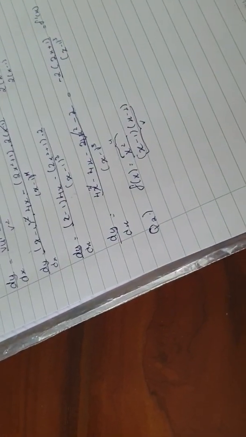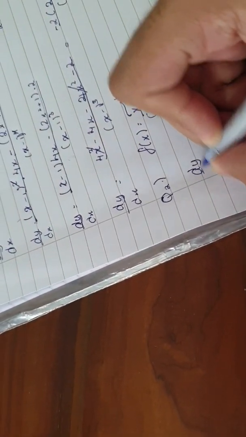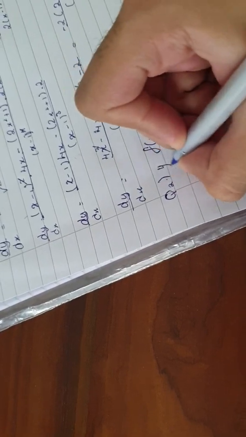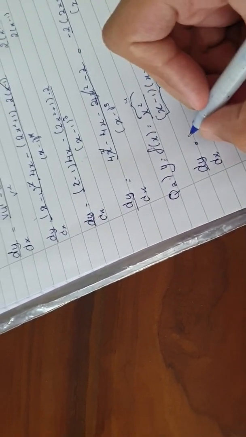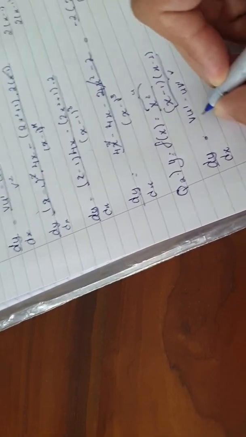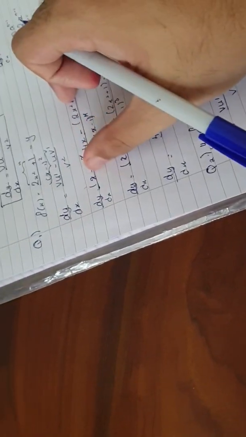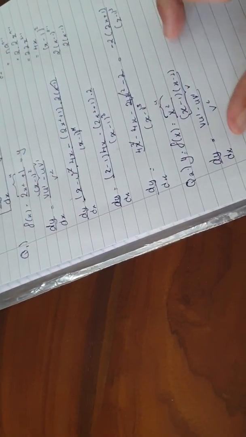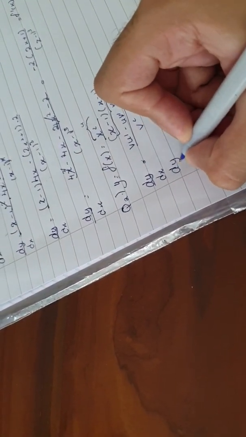There you have it, f(x), and then you take the derivative of y with respect to x, because f(x) equals y, which is (v u prime minus u v prime) over v squared. Make sure you use this equation in all your sums until you get the thing correct.